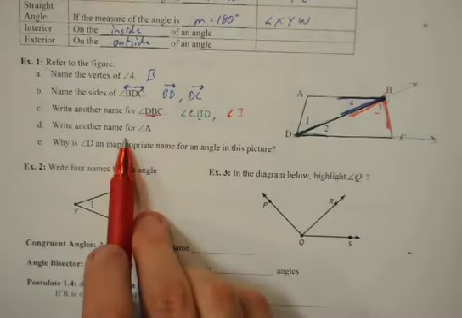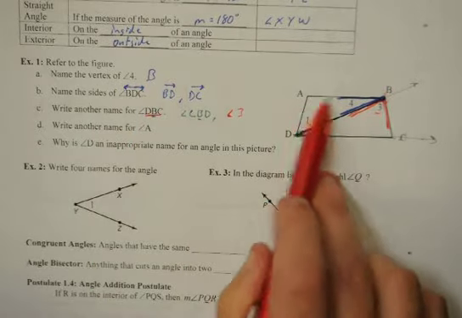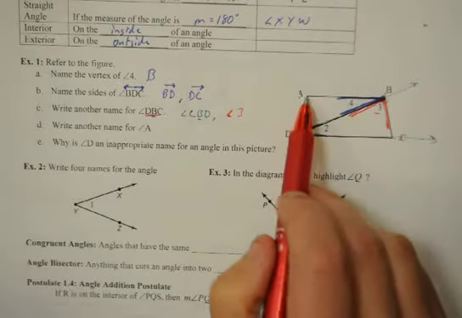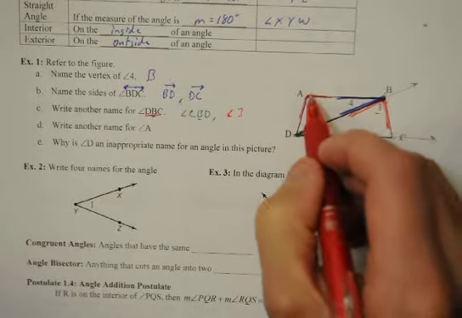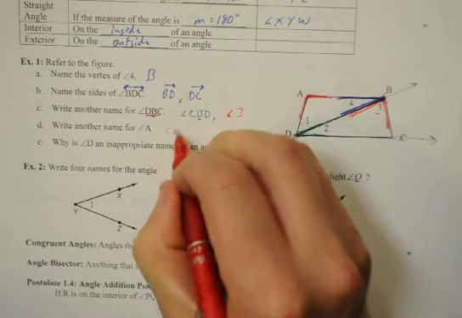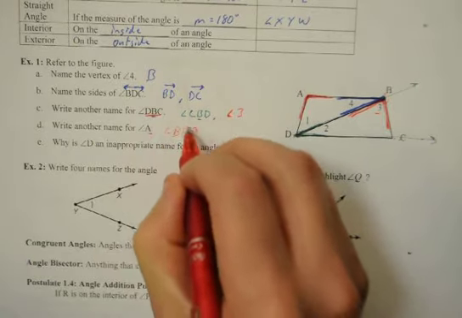Write another name for angle A. Here's A. It doesn't have a number, but because vertex A is not shared, you could call it angle BAD. And that's implied that A is the vertex.